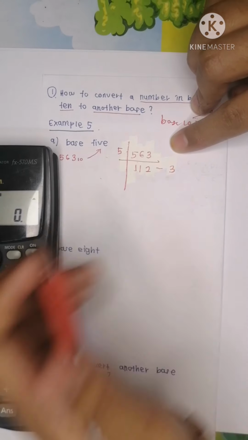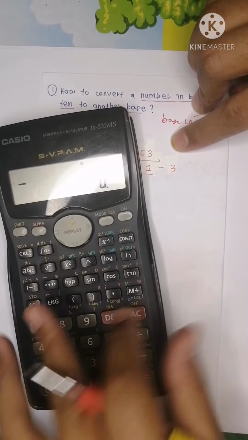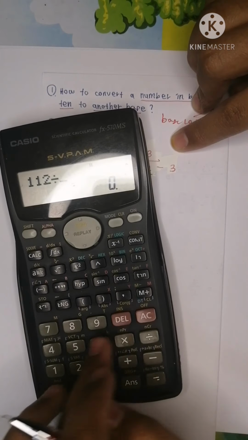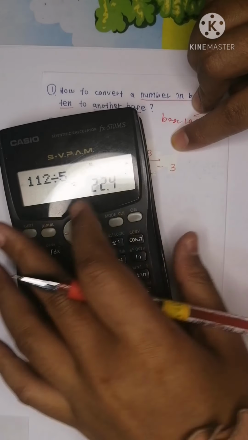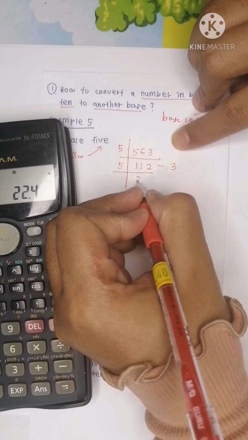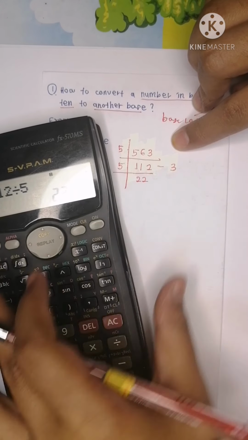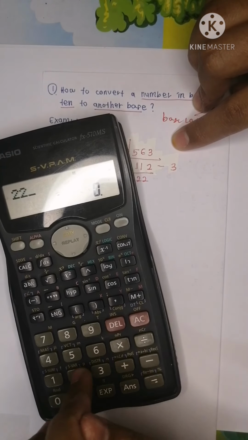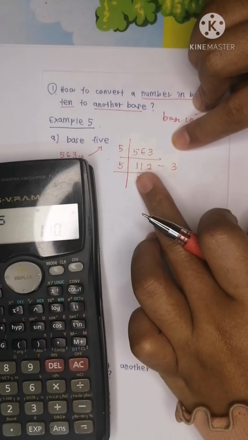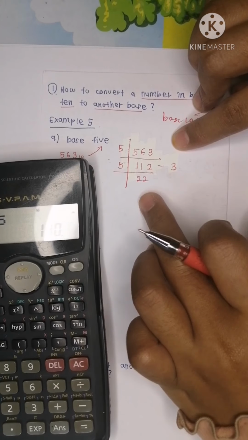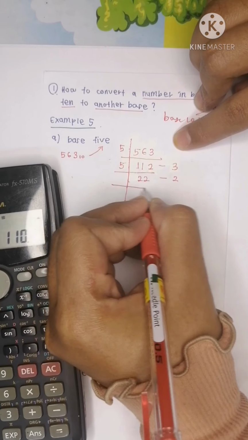Now let's proceed. Divide again by 5. 112 divided by 5 gives 22. Just take the whole number and ignore the decimal. To know the remainder, multiply 22 by 5, which gives 110. From 112 to 110, the remainder is 2.